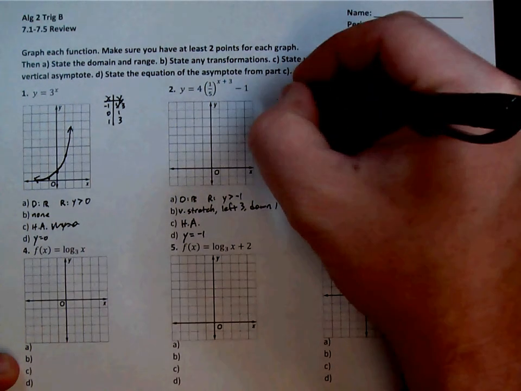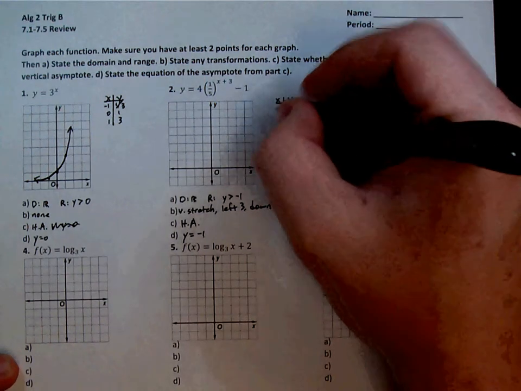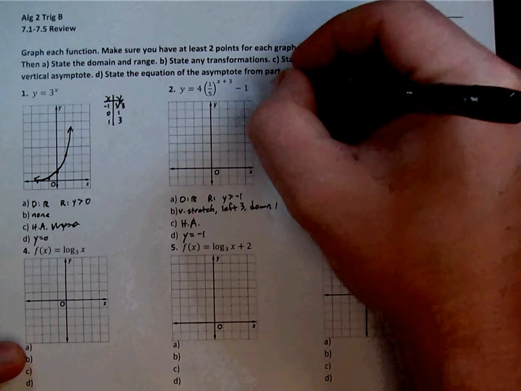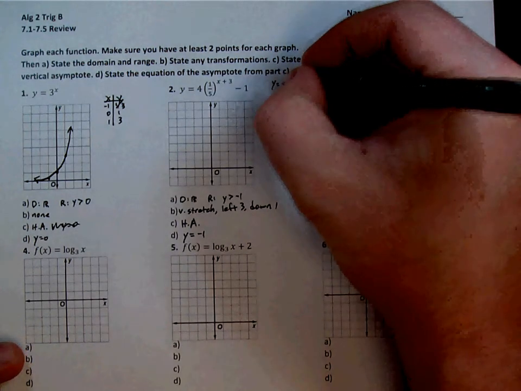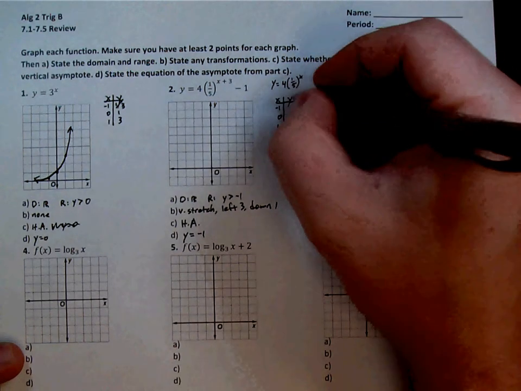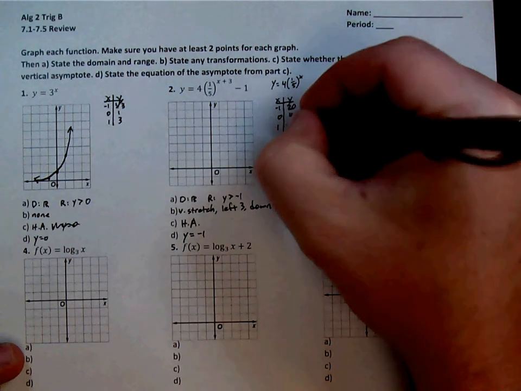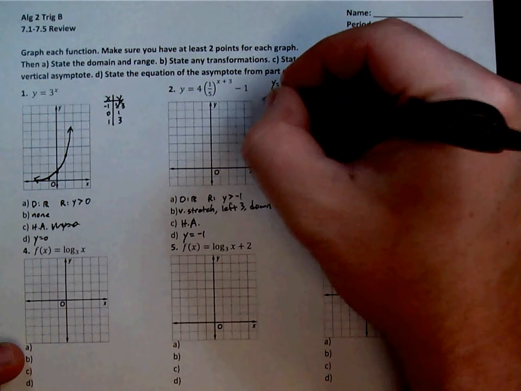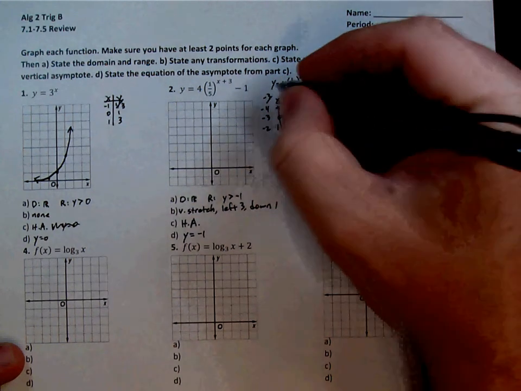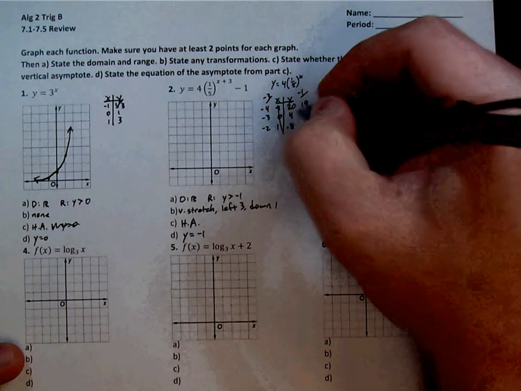Let's make a table of values. If I'm looking at just the parent function, and I'm looking at the parent function with the a, so I'm just stripping away the h and the k. So 5 times 4 is 20, 4, and then 4/5, which is 0.8. I'm going to subtract 3 from the x's, so negative 4, negative 3, and negative 2. Subtract 1 from the y's, so 19, 3, and negative 9.